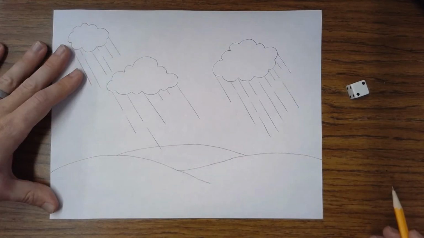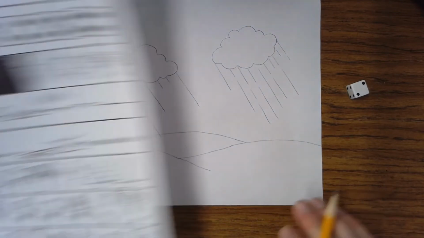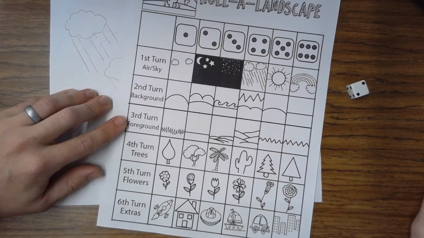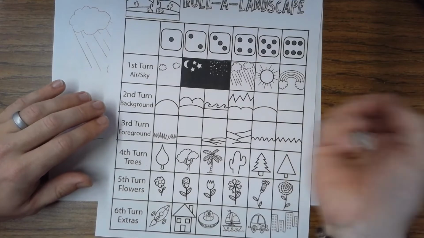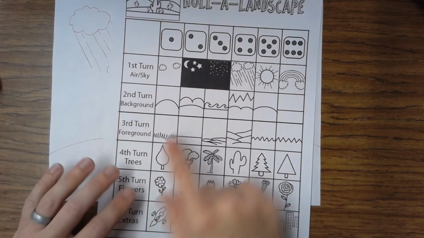There we go. We got some hills. Okay. Now we're going to go to step 3, the foreground. That's the stuff closest to us. I'm going to take my trusty rusty die, roll it. I got a 5. Okay, what's number 5?